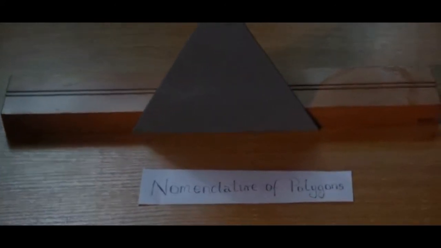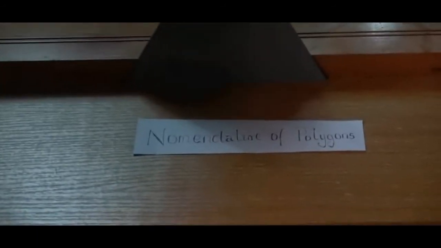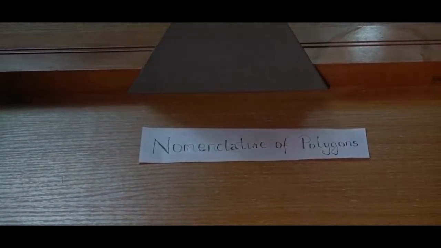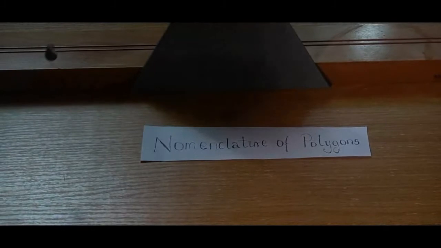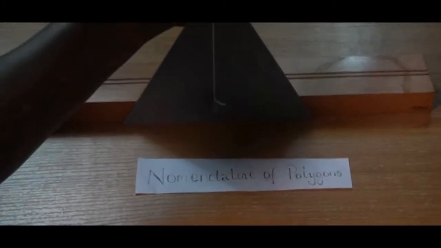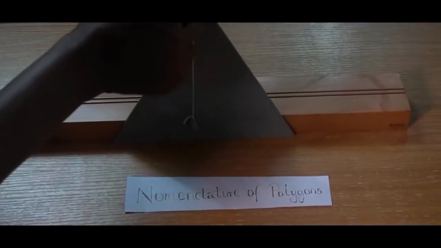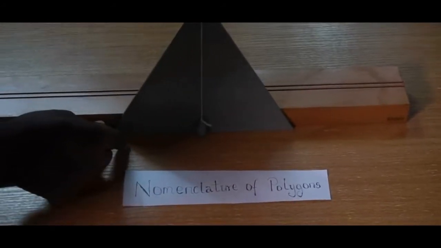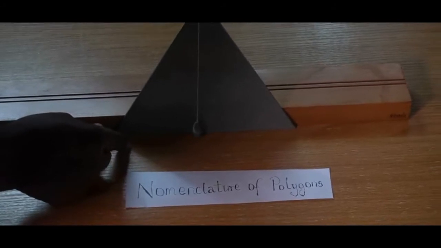Now let me get a plumb line. I'll look for the highest point. Can you show me the highest point of the triangle? Yes, that's the highest point. Now if we have a vertical line from the highest point right down to the base, we call this the height.